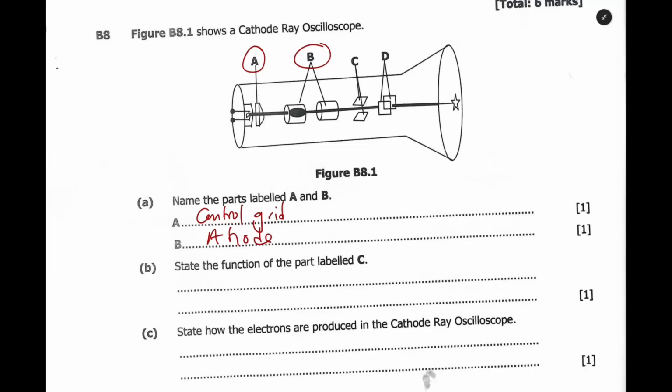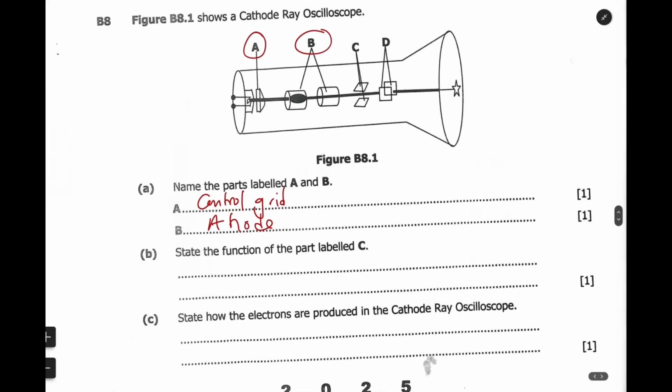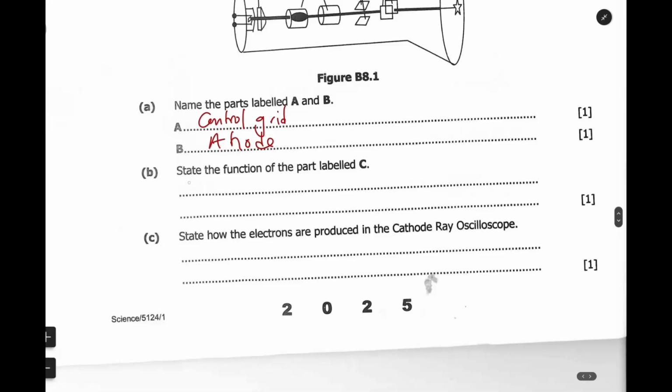Anode. Then state the function of the part labeled C. So the part labeled C is deflecting electrons up and down.